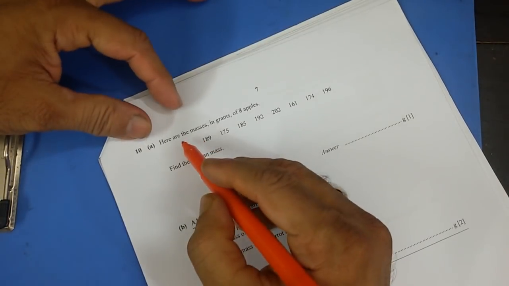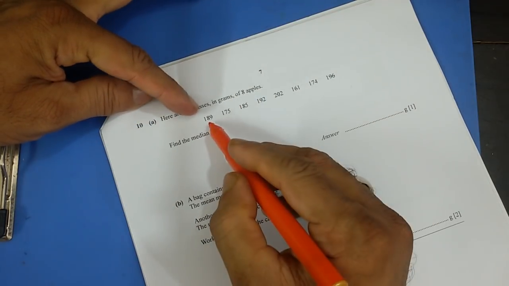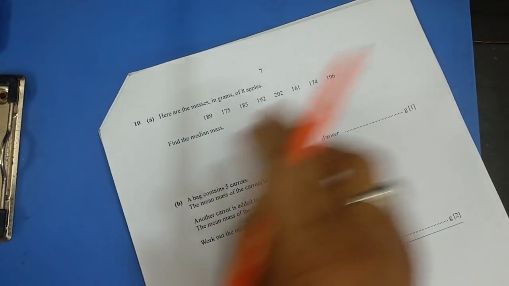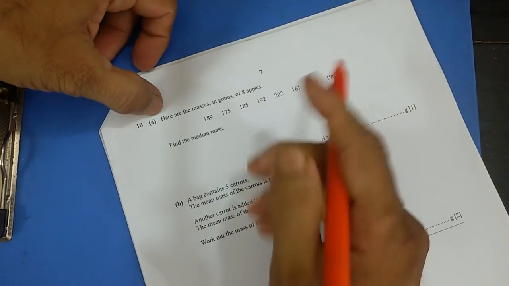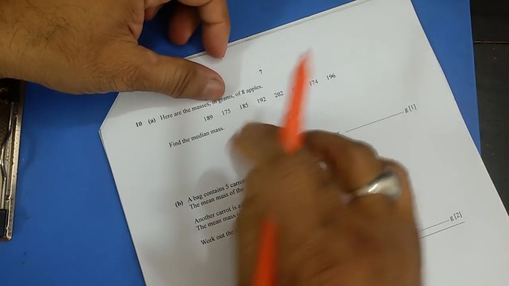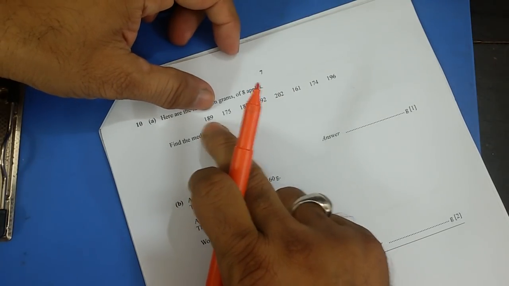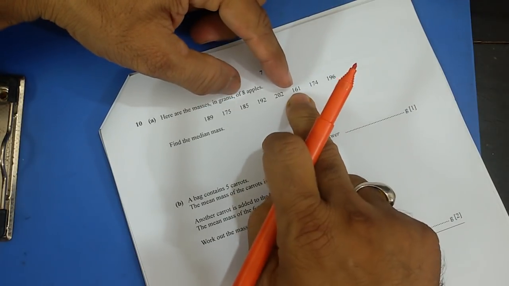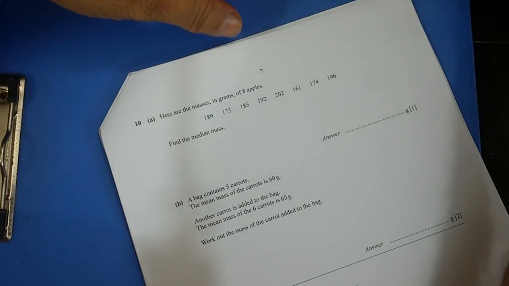And next one, here are the masses in grams of 8 apples: 189 and so on. They are not organized, these are raw data. Find the median of the mass. Median, we know, is exactly the middle one. So I'm going to see what is the smallest value. There is 89, 75, 80, 90, 61. So the lowest one is 61.